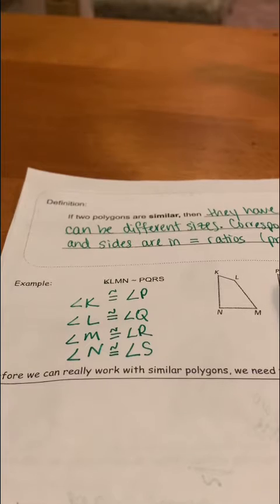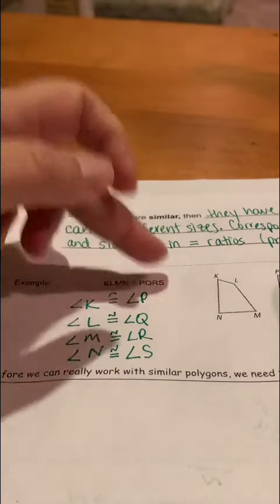If we line them up, first letter, second letter, third letter, last letter. Corresponding means they're in the same position.